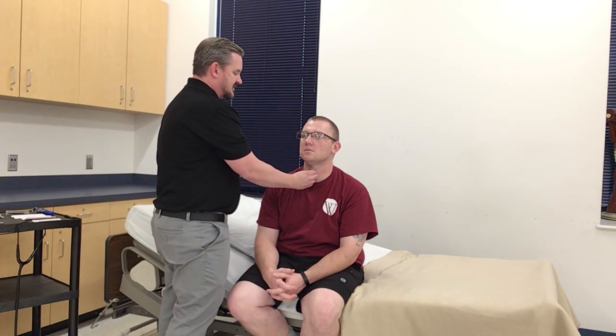Okay, the next thing I'm going to assess is his throat. So I'm just going to look at general symmetry, where's the trachea, is it in a good place? I'm going to palpate his tracheal cartilage and his cricoid cartilage. Trachea is midline at this point. Can you swallow for me? Okay, he swallows without difficulty.